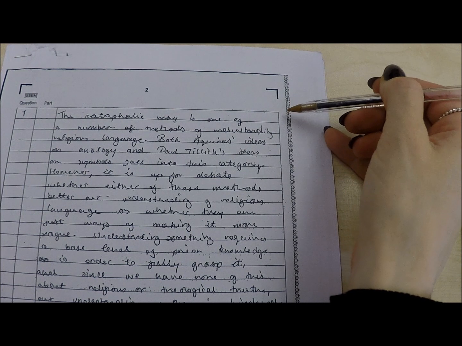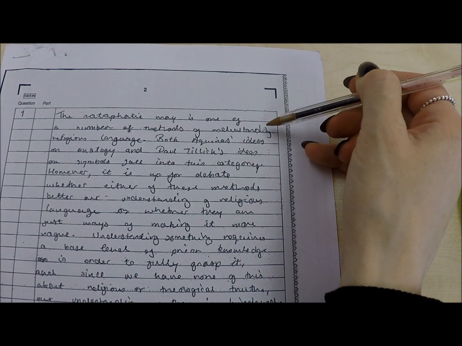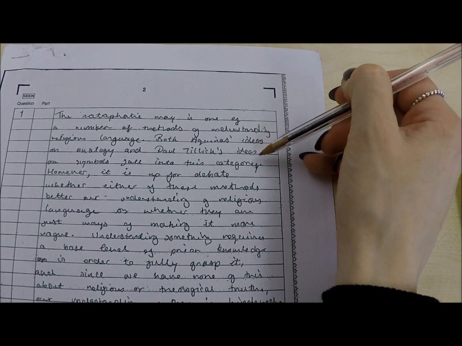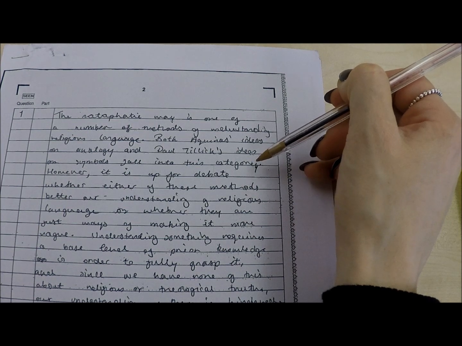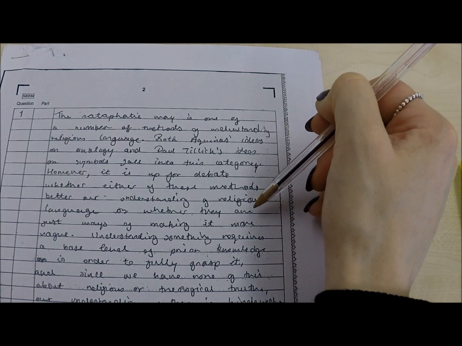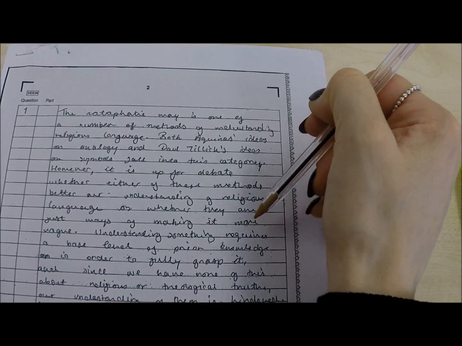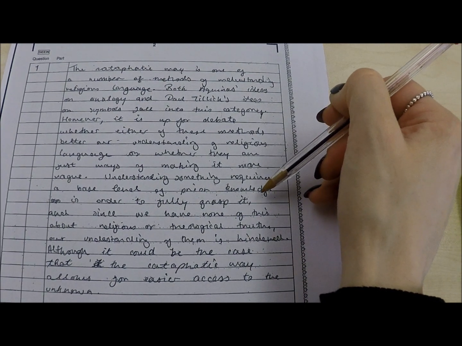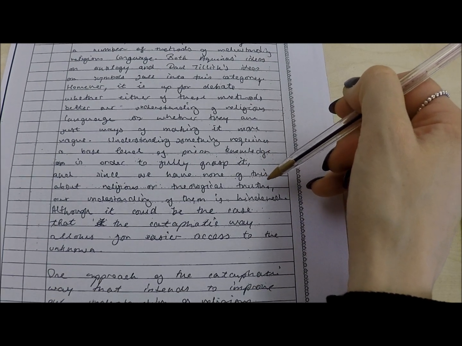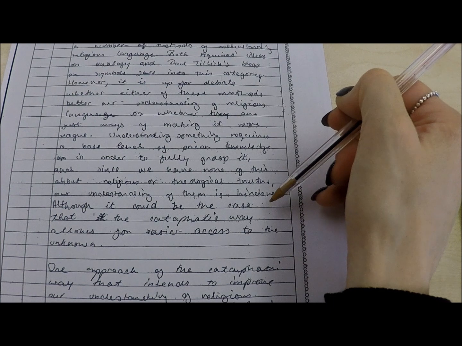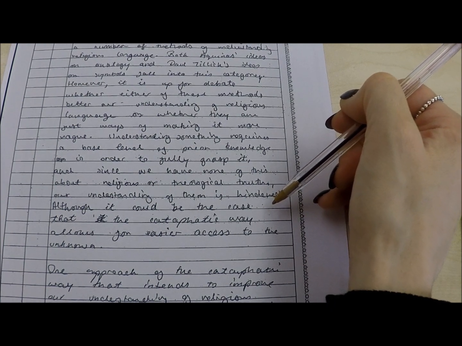The cataphatic way is one of a number of methods of understanding religious language. Both Aquinas' ideas on analogy and Paul Tillich's ideas on symbols fall into this category. However, it is up for debate whether either of these methods better our understanding of religious language or whether they are just ways of making it more vague. Understanding something requires a base level of prior knowledge in order to fully grasp it, and since we have none of this about religious and theological truth, our understanding of them is hindered, although it could be the case that the cataphatic way allows easier access to the unknown.